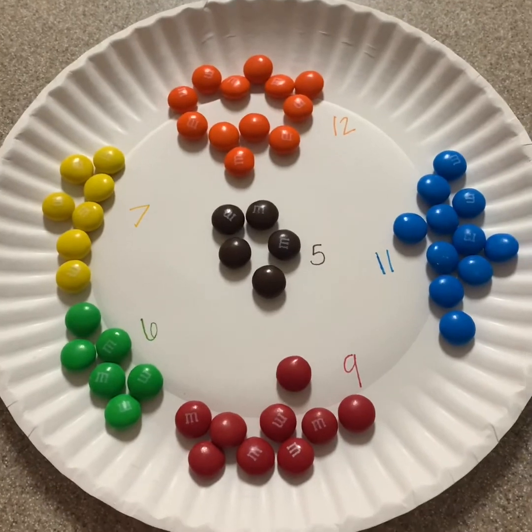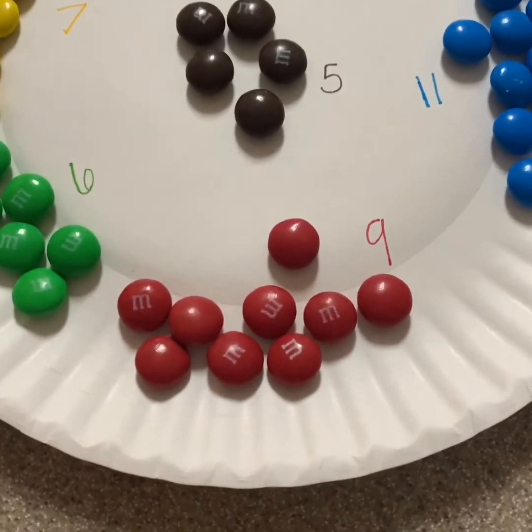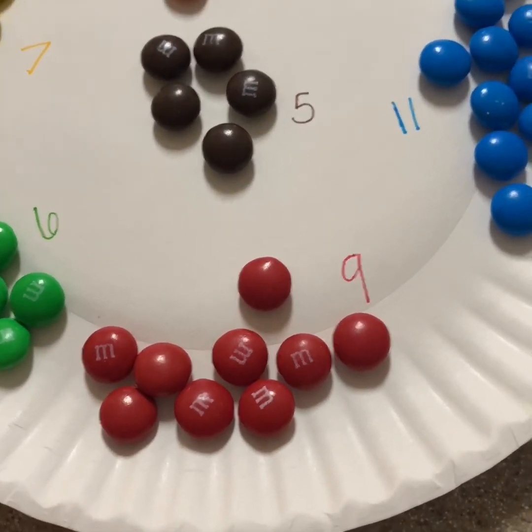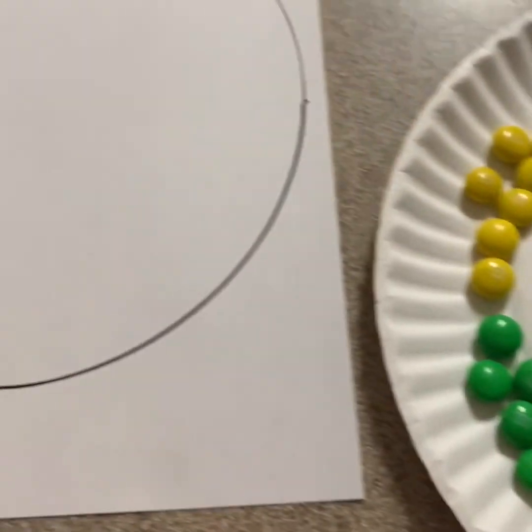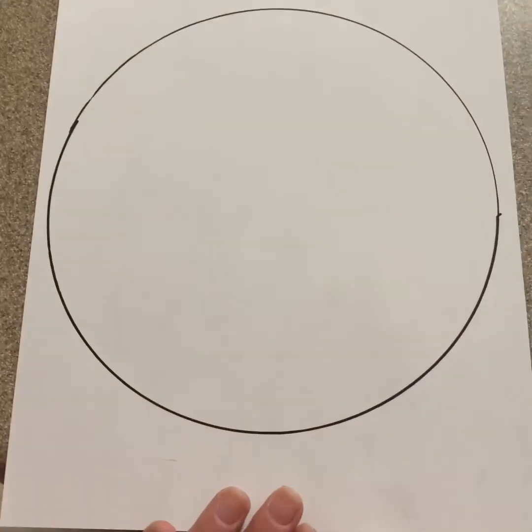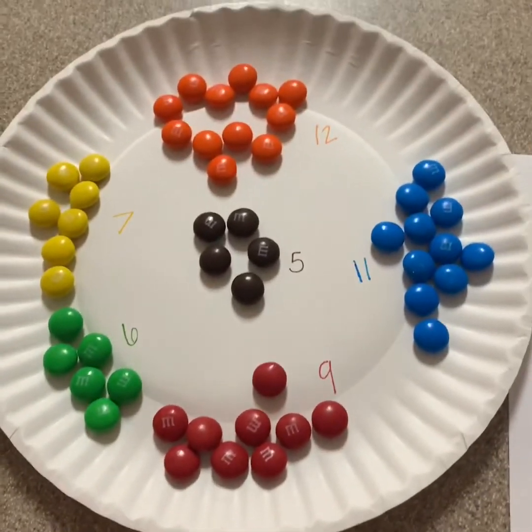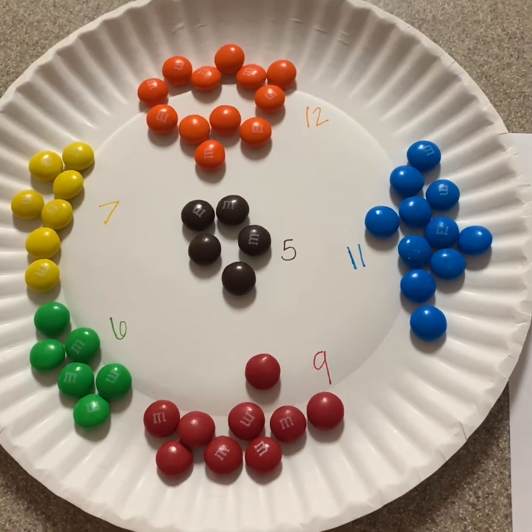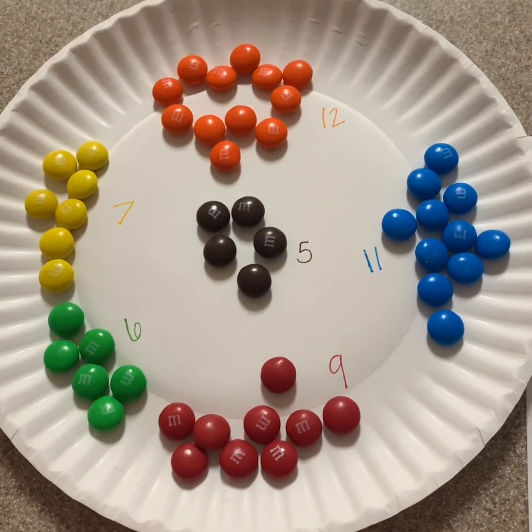So now I have my M&Ms sorted, and if you notice, I also numbered how many of each color we had. On my paper, I drew a circle, and it takes up about most of my paper. And this type of graph we're going to make is a pie chart. So pie charts are a little unique because they have percentages. So we have to figure out how to get our numbers of M&Ms into a percentage.